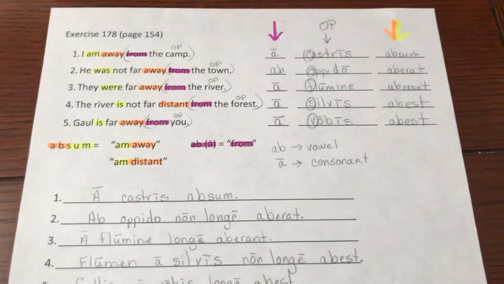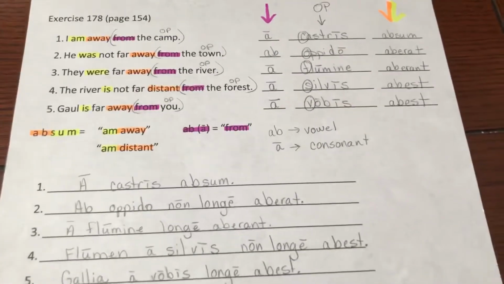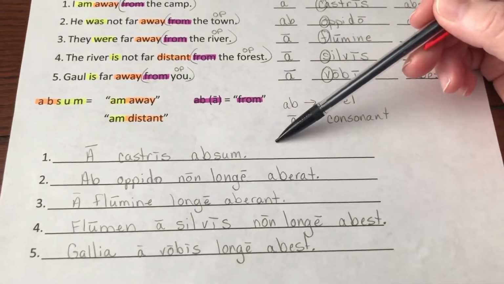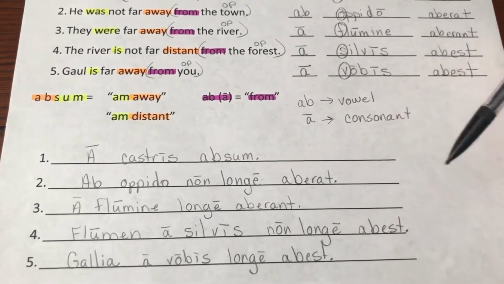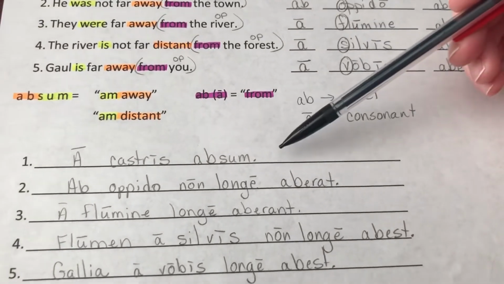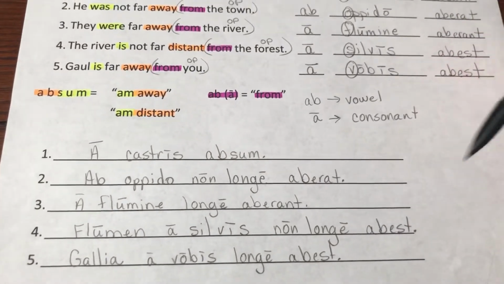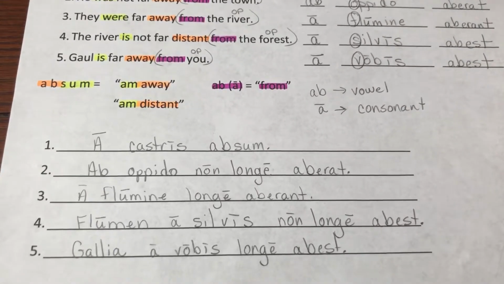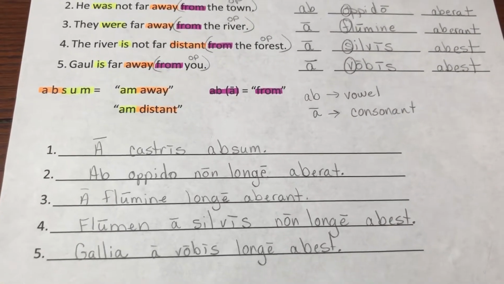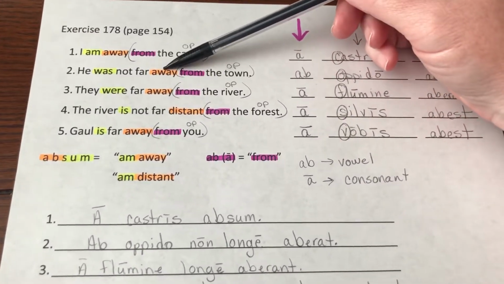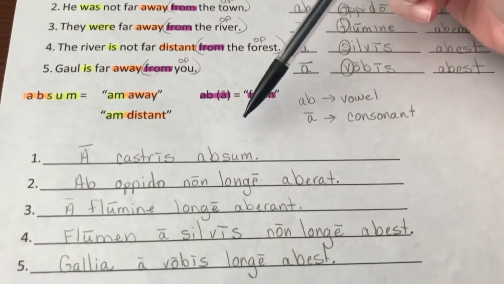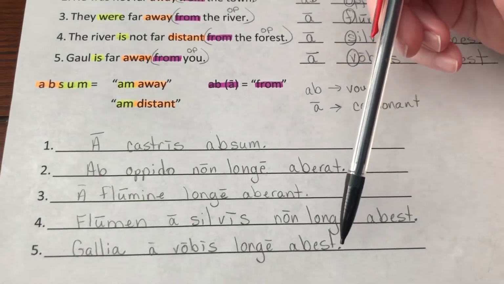At this point, we sort of ran out of time. I believe we fully translated the first two sentences, and then we didn't get a chance to finish these. But we have the answers here for those Latin sentences. I can post a picture so you can look at it. You're going to have a verb form, am away, was away, were away, and that's going to be at the end of your sentence.